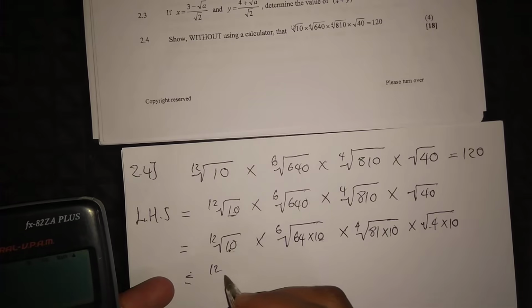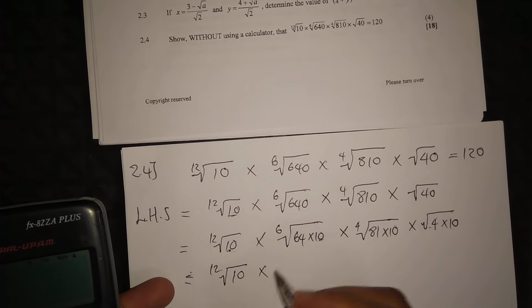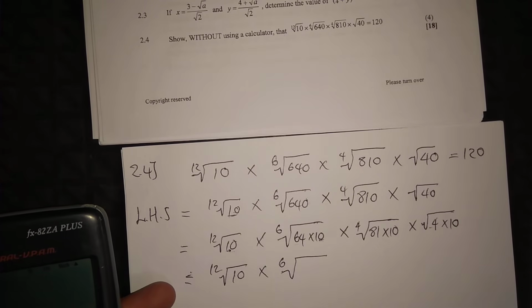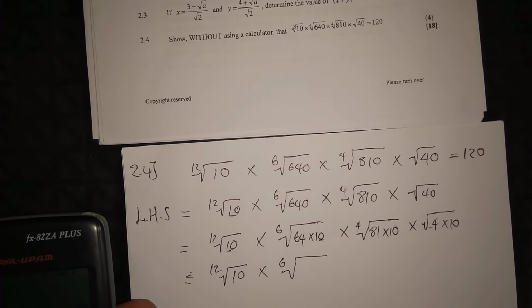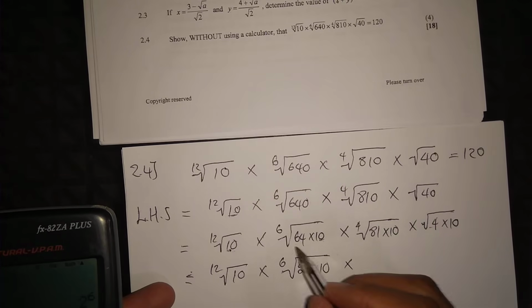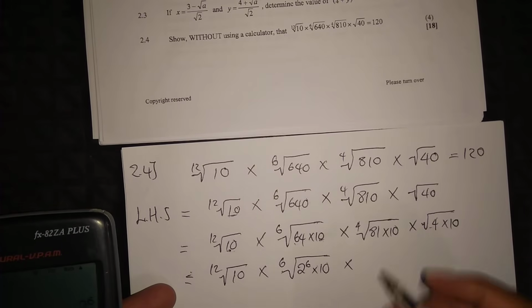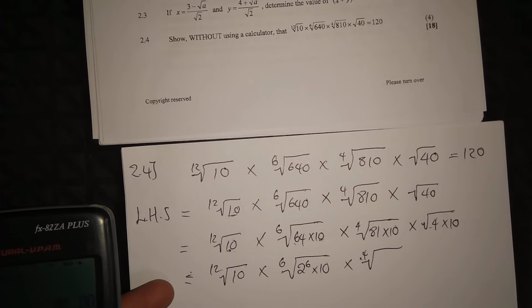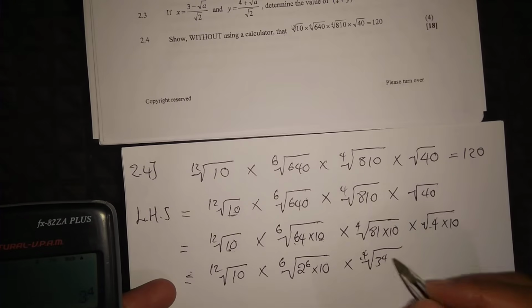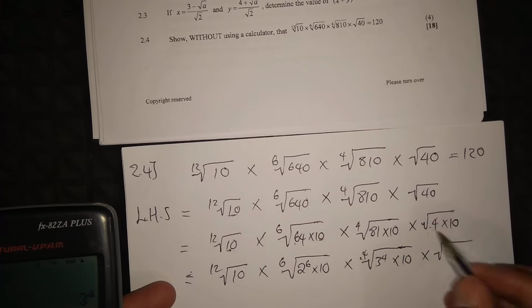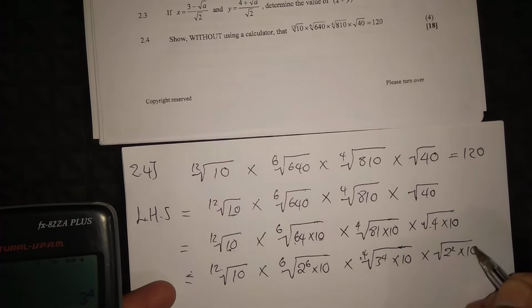So therefore 10 times the 6th root, you see that 64 is a perfect square, right? 64 is a perfect square. It's 2 exponent 6 times 10. Because perfect squares we write as powers. So we write them as powers. 81, I think it's 3 exponent 4 times 10 times 4, it's 2 exponent 2 times 10.